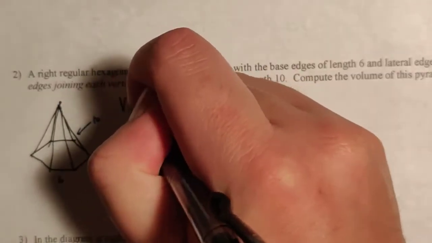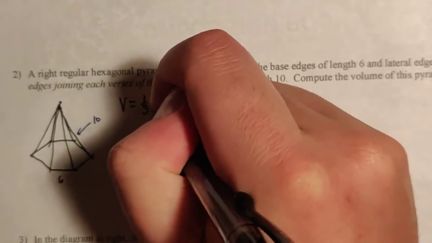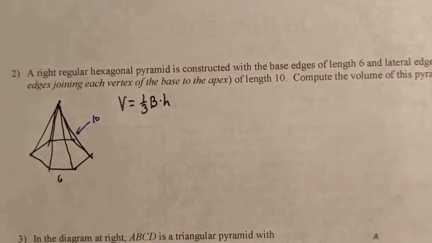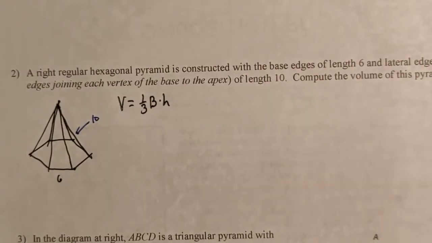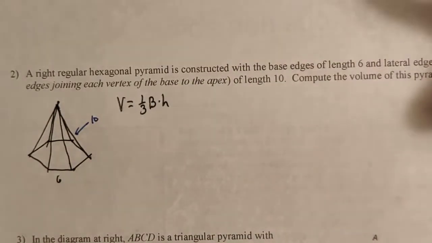Now, as we remember, the volume of the pyramid is 1/3 the area of the base times the height. The area of the base is going to be something we'll take care of in a bit, but we want to determine the height of the pyramid here first. Note the only thing that we have is a 6 and 10.